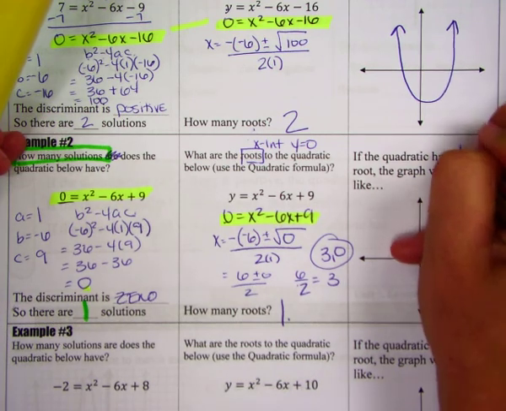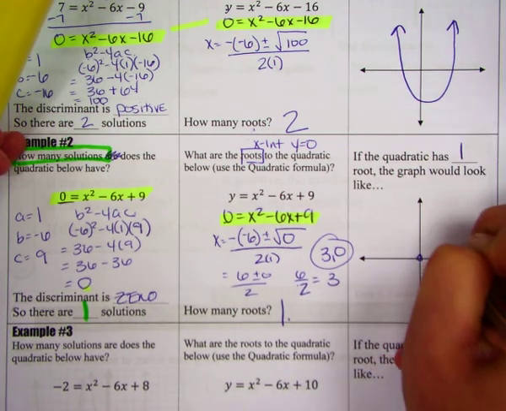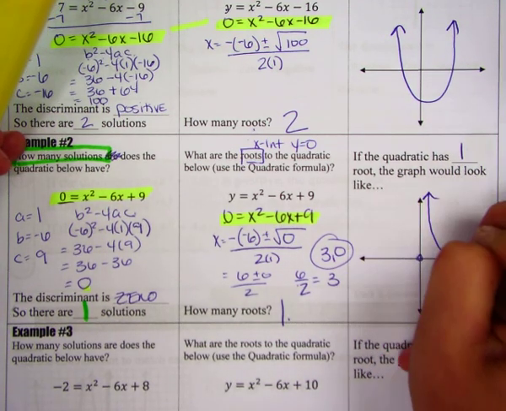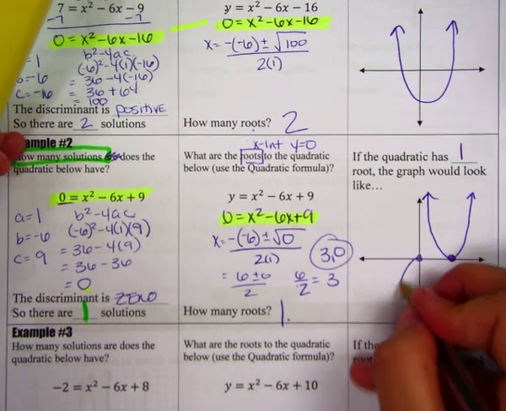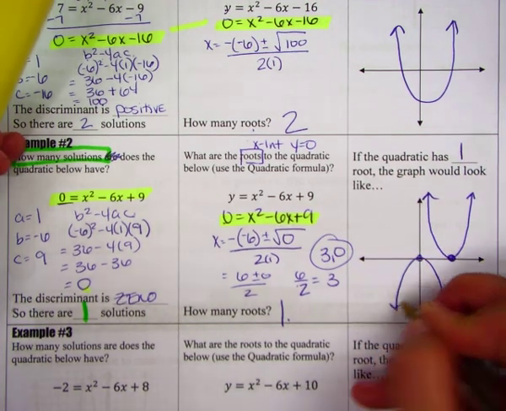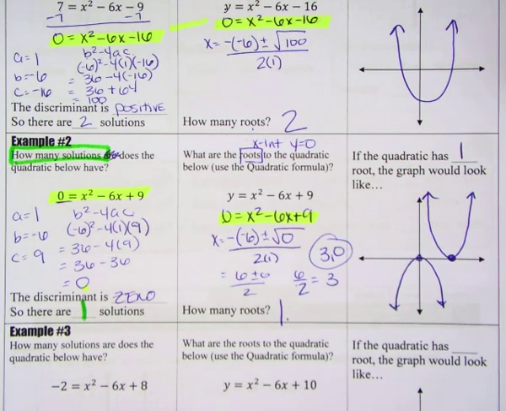So if the quadratic has 1 root, it's going to look like this. Or it might look like this. Either way, it's only going to touch the x-axis once.